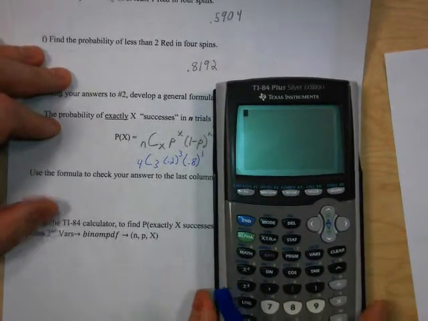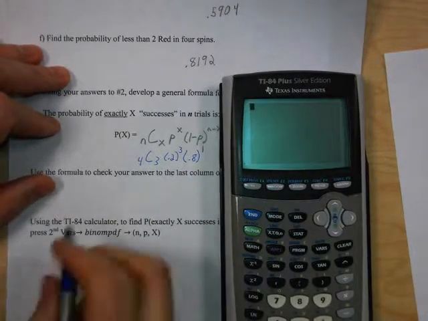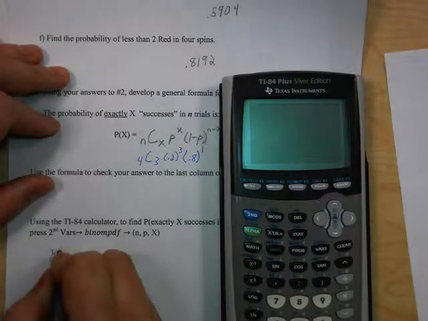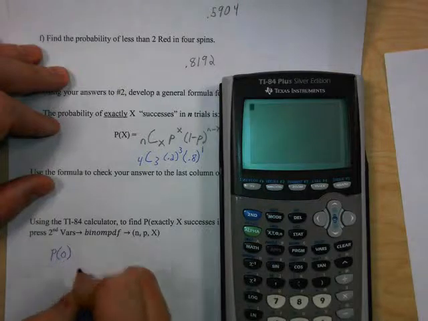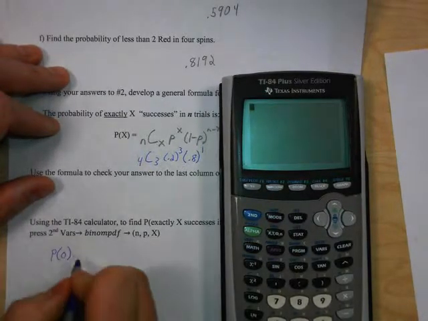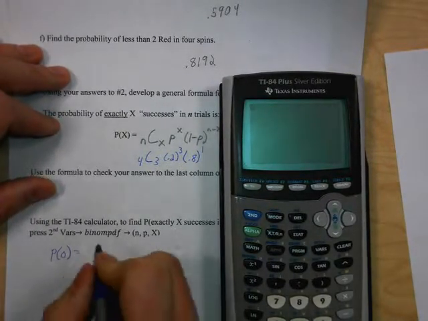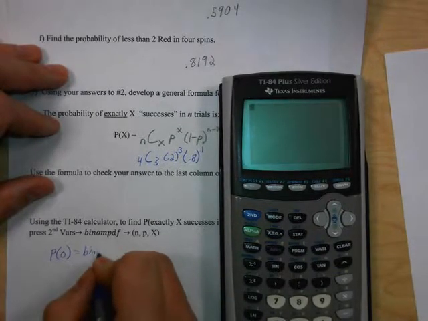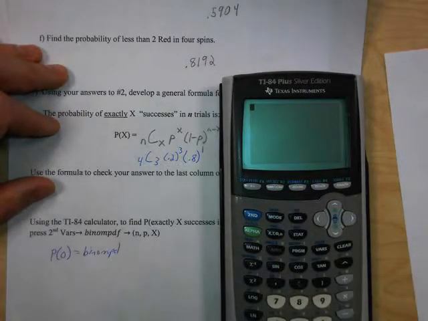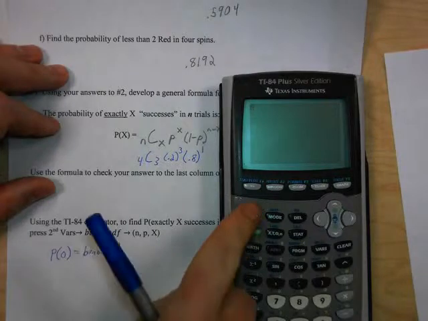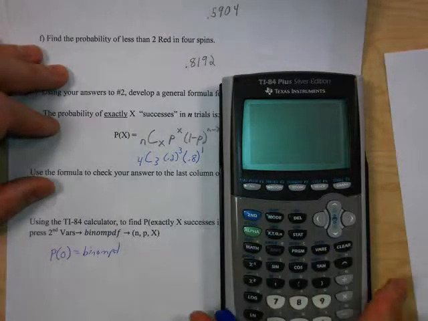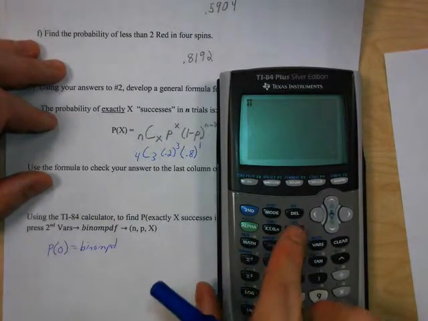Suppose we want to find the probability of 0 red. So P of 0. Well, I'm going to do binomPDF, and the way you get there is you do 2nd Vars. See how it says distribution above it? Hopefully you can see that.